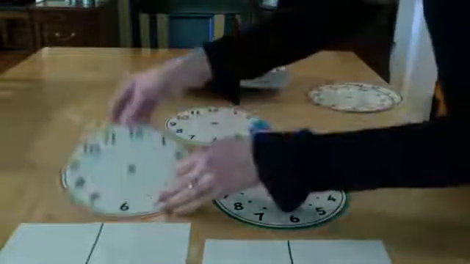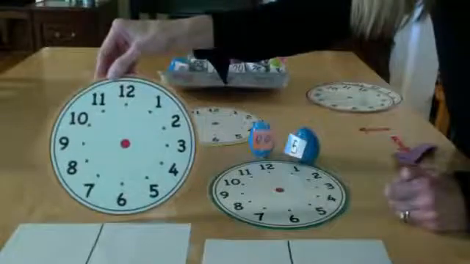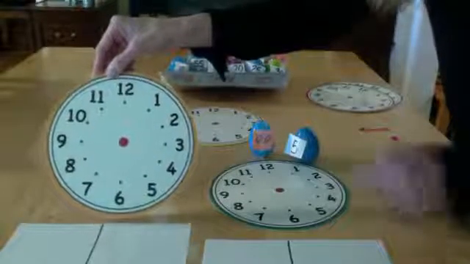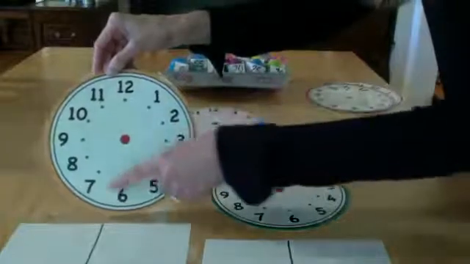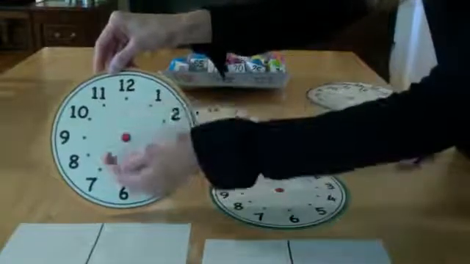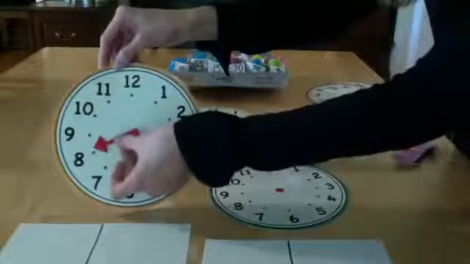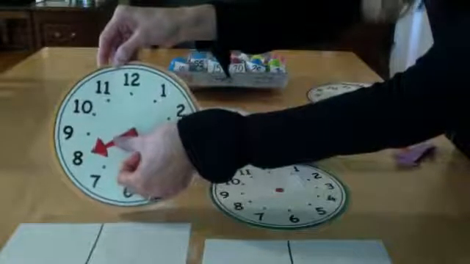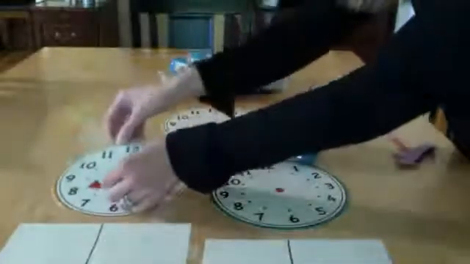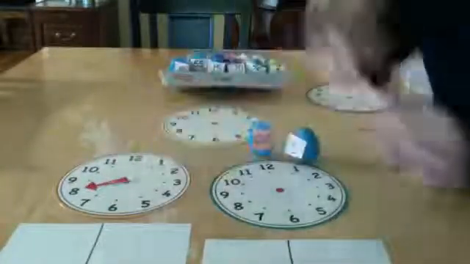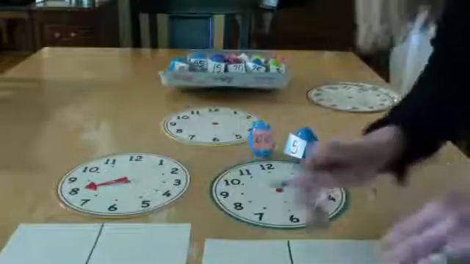So I'm going to start right here with this clock, and you do the hour first. So I'm just going to count around 1, 2, 3, 4, 5, 6, 7, 8. So I'm going to put my short hour hand pointing to the 8. So the short hand is your hour hand. So that's what time I'm going to eat breakfast.